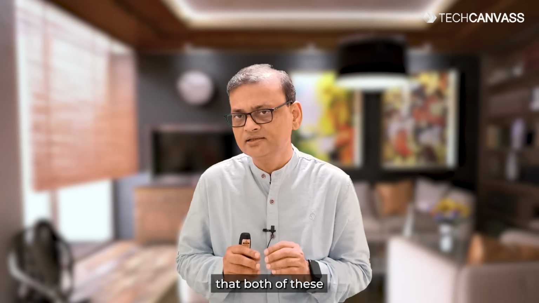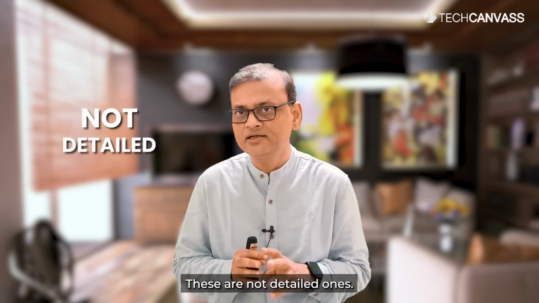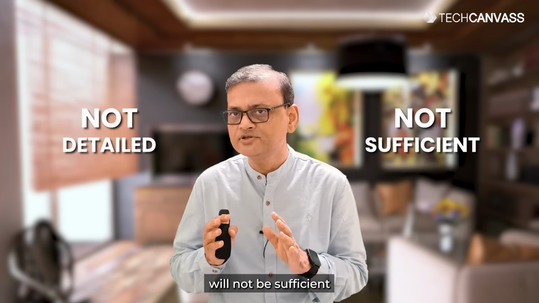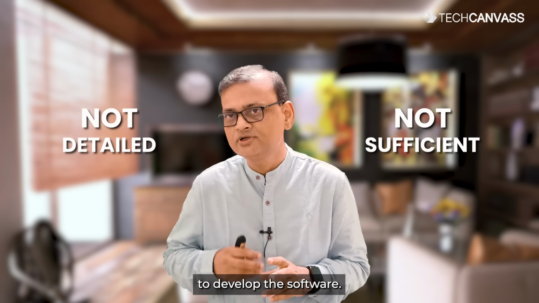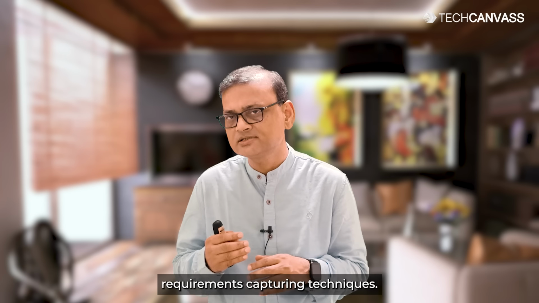You can notice one thing, that both of these are pretty high-level information. These are not detailed ones. Just writing use cases or user stories will not be sufficient for the developers or the tech team to develop the software. So these are more like early stage requirements capturing techniques.